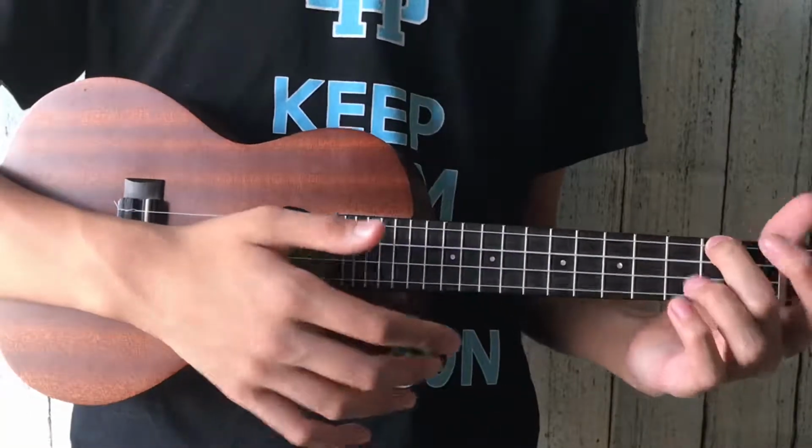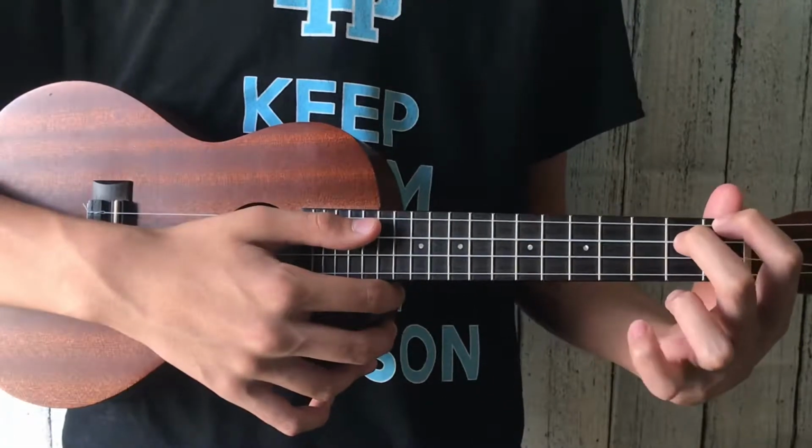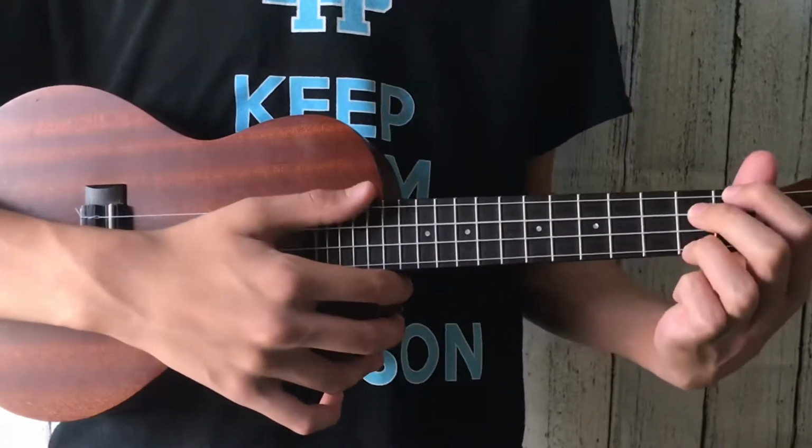The second chord is an E7. This is first finger on the 1st fret of the 1st string, second finger on the 2nd fret of the 2nd string, and third finger on the 2nd fret of the 4th string.